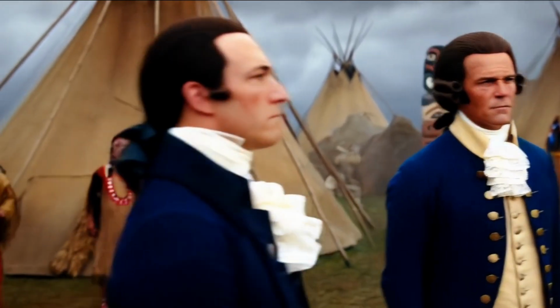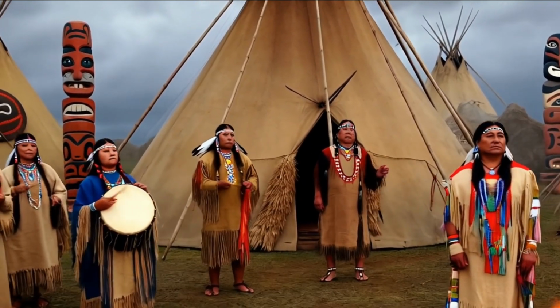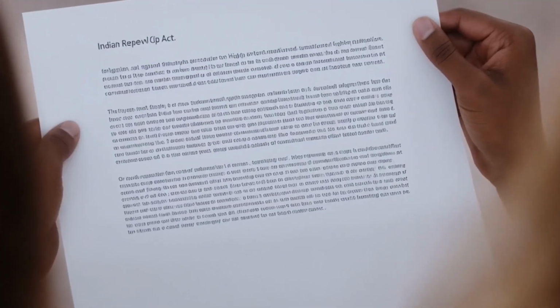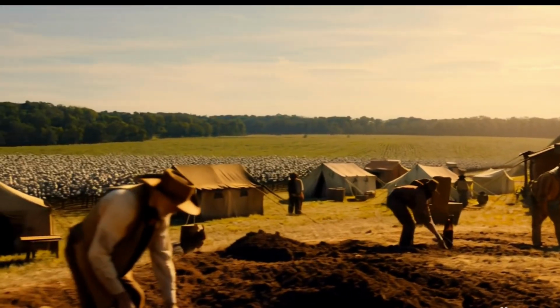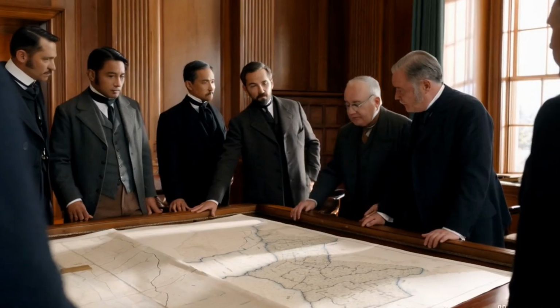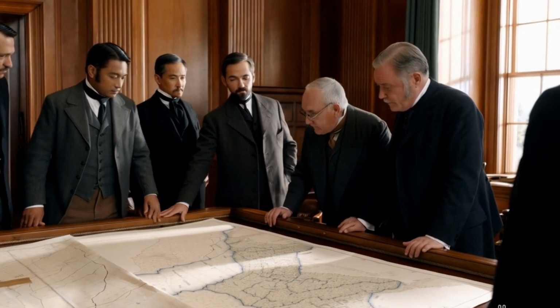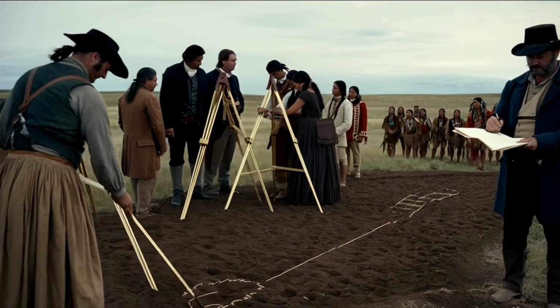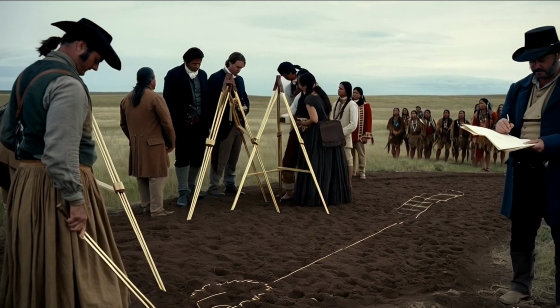By the 1830s, the United States was expanding rapidly. The discovery of gold in Georgia and the demand for cotton fueled a land rush that put immense pressure on Native American territories. The government viewed the removal of tribes as a solution to what they termed the Indian problem. The act was not just about land, it was about power and control. The U.S. government sought to exert its dominance over Native nations, disregarding treaties that had been established to protect their rights.